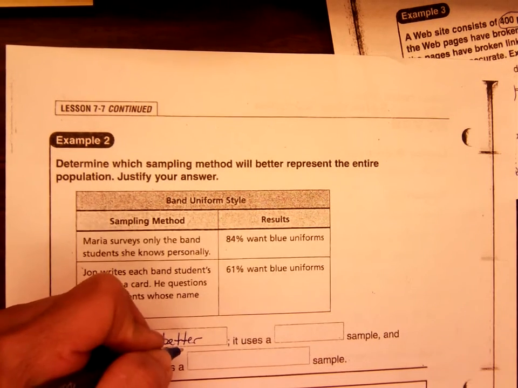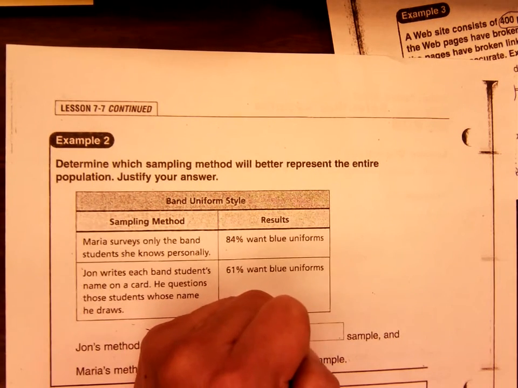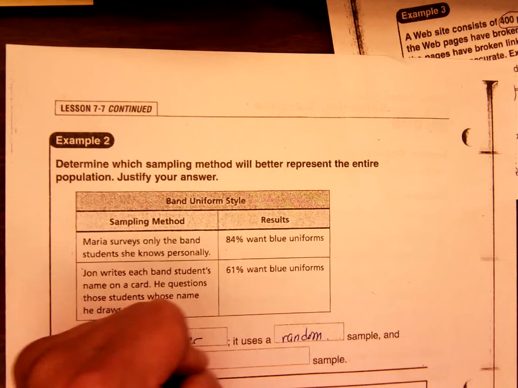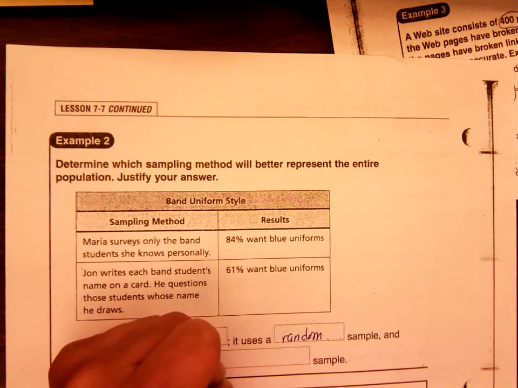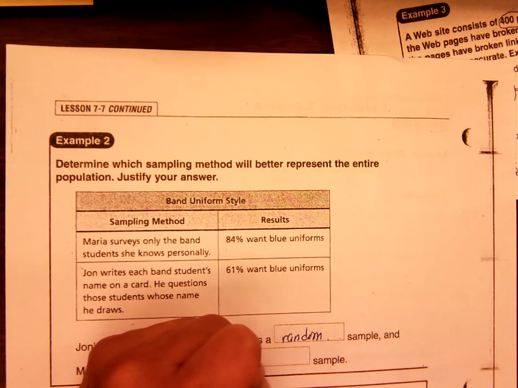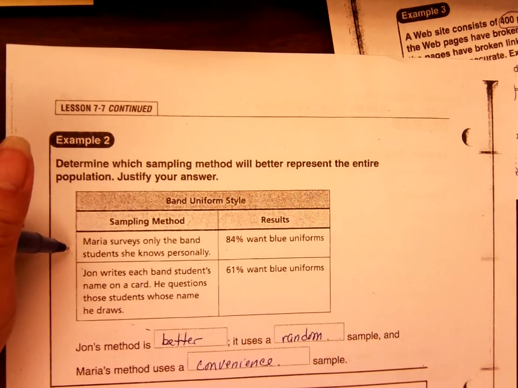Whereas John writes each of the band members' names on a card. So John's method is better. It uses random sampling. And Maria's method uses a convenience sample because she only goes to her friends.